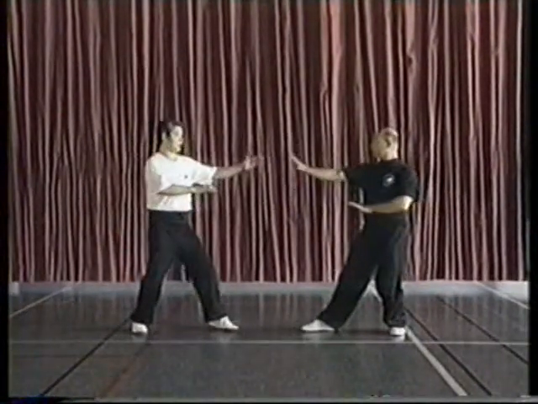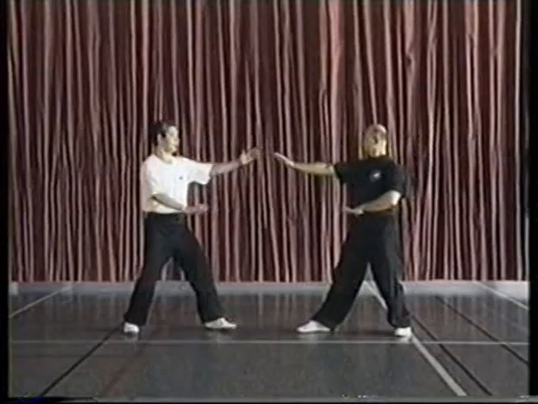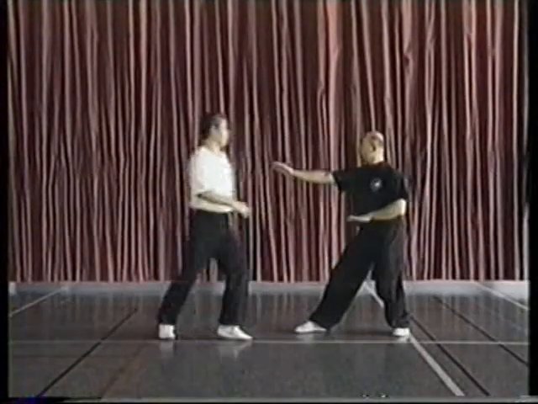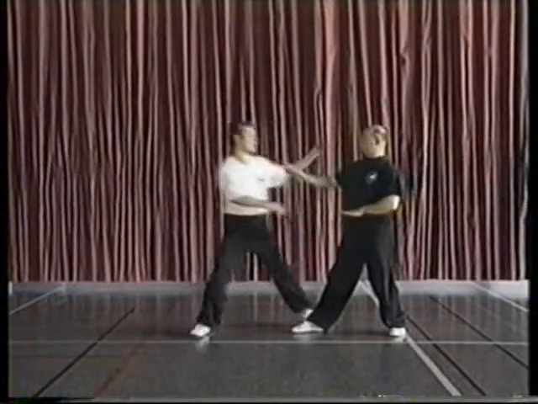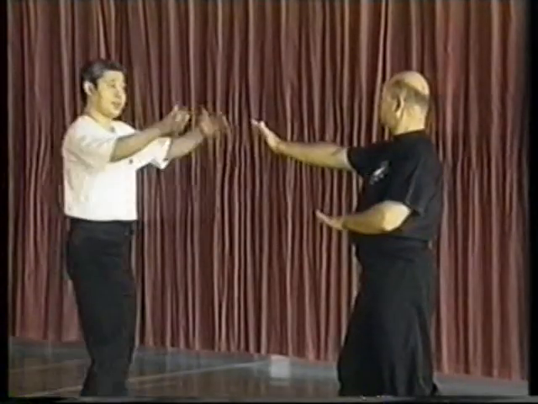One-point crossing, an adding method. Two-point crossing, a method of balance. Three-point crossing, a spiral method.